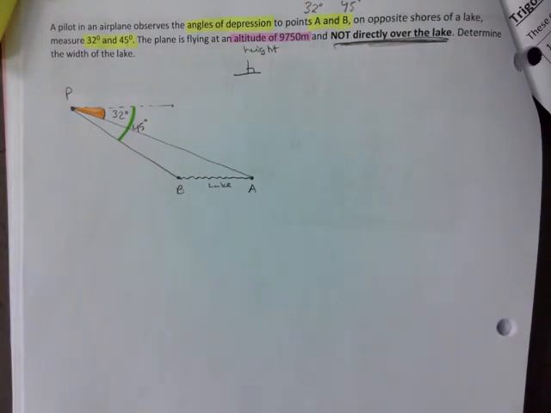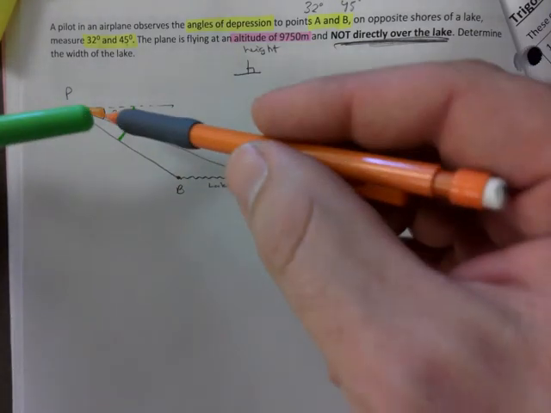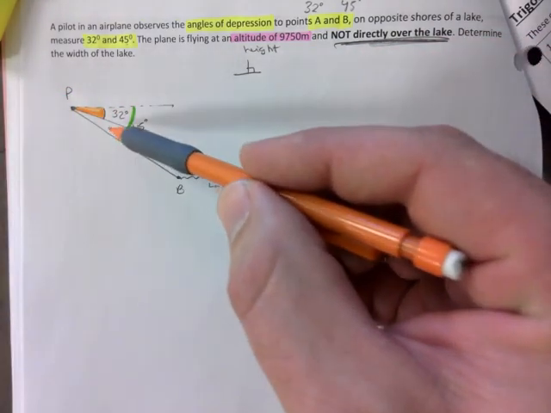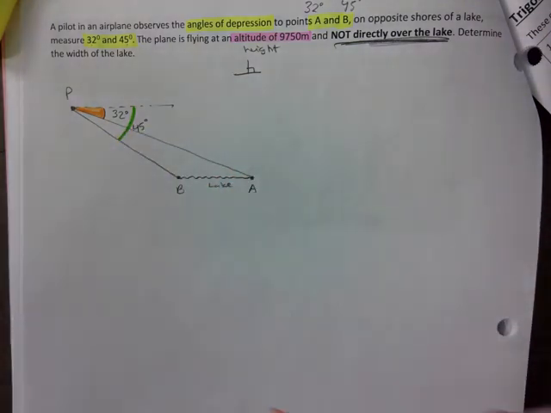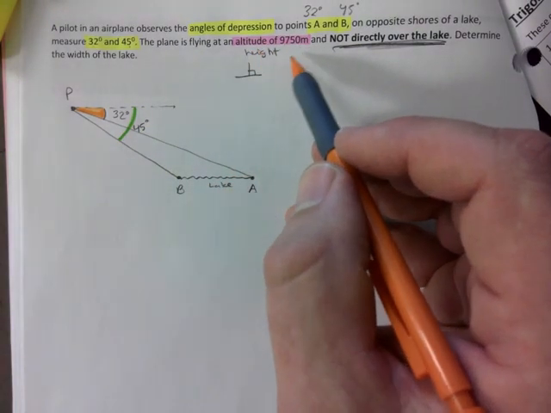So you got to watch out where you put them. Both of them have to be measured from the horizontal down. You can't put the 45 or 32 somewhere in there. It's not correct.